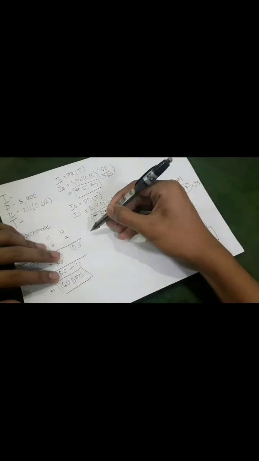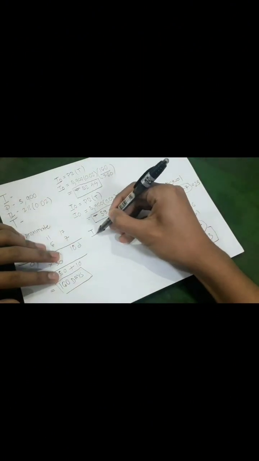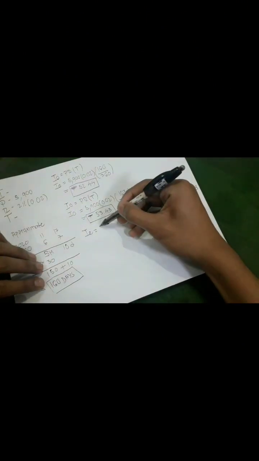Now, I want you guys to solve this. I want you to get the exact interest using approximate time. Still, your formula.